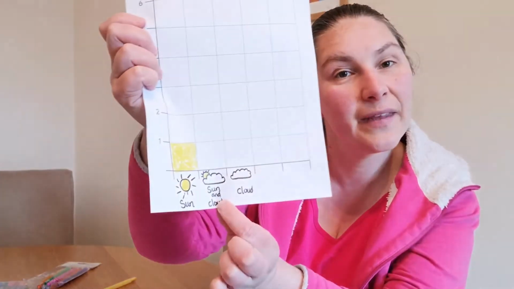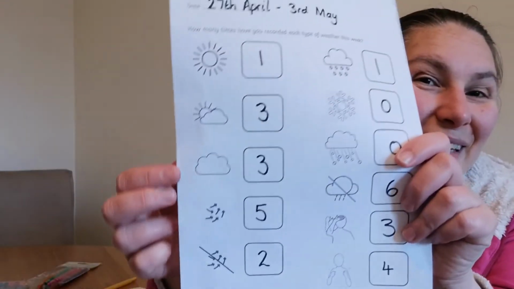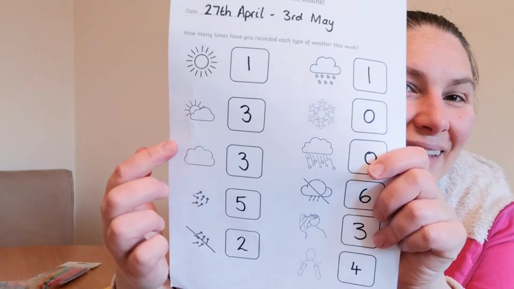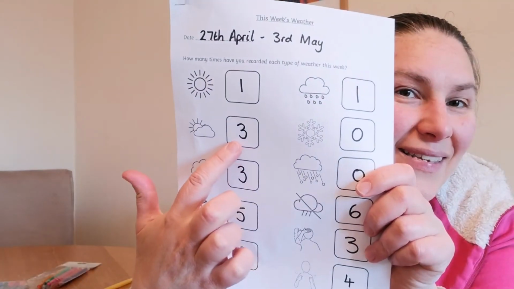The next one is a bit of sun and cloud. So let's see how many. Can you tell me? Can you see it? Oh, here it is. 3. We had 3 days of sun and cloud. So what will we have this time? A bit of green maybe? A bit of green.